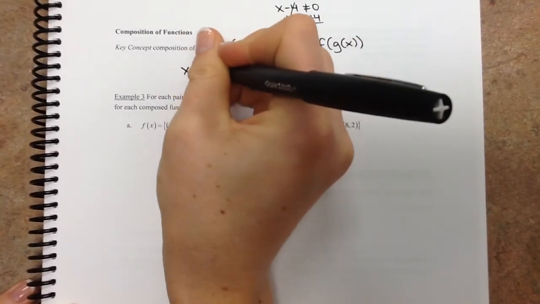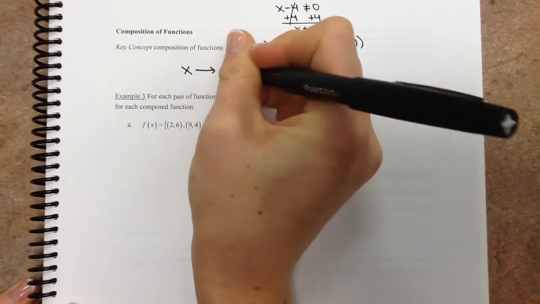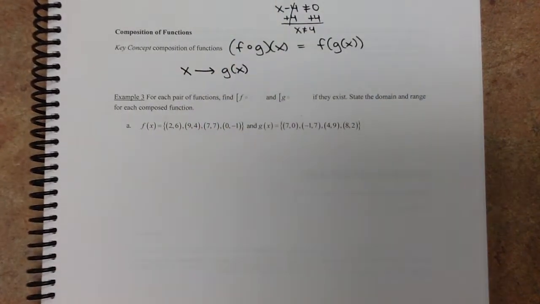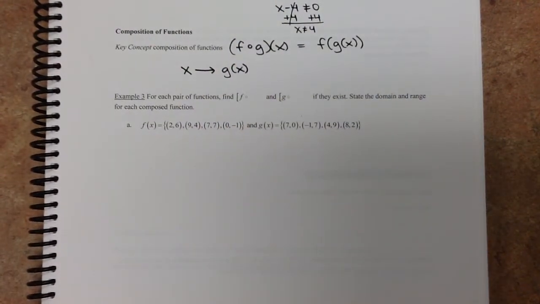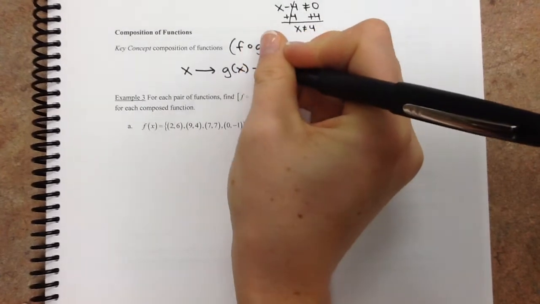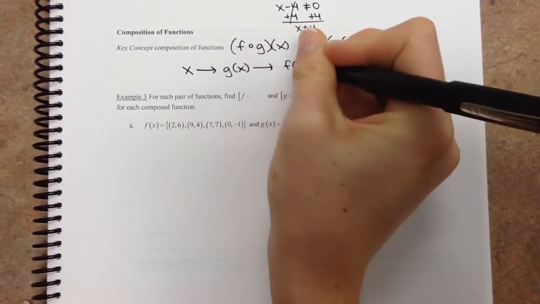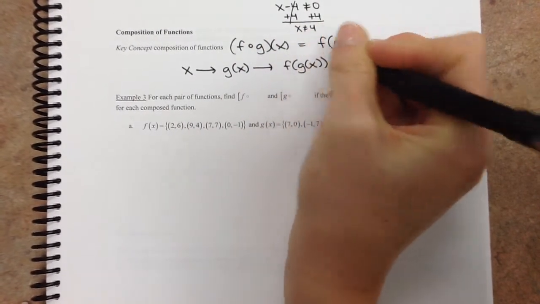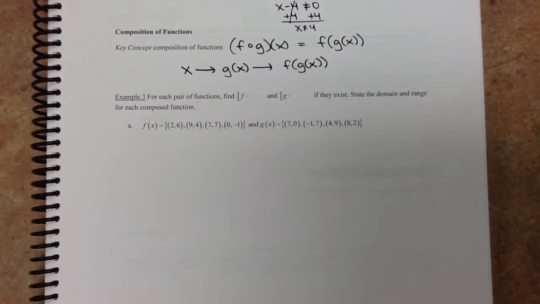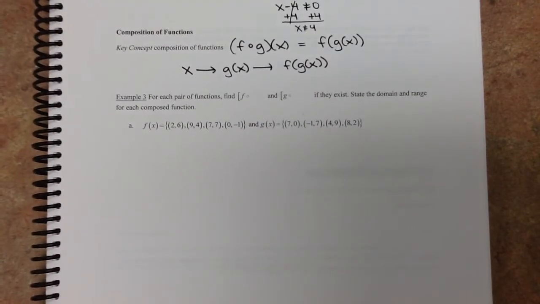So you take that value of x and you plug it into our function g of x. Pretty simple stuff so far. You're going to get a number when you do that. Then you take that number and plug it into f of x. And that's what you get. So you plug a number into g of x, then plug that into f of x.